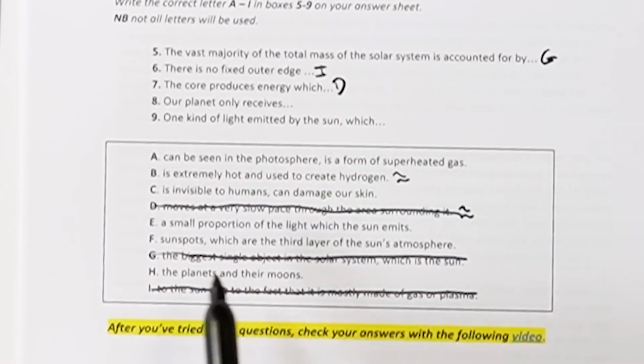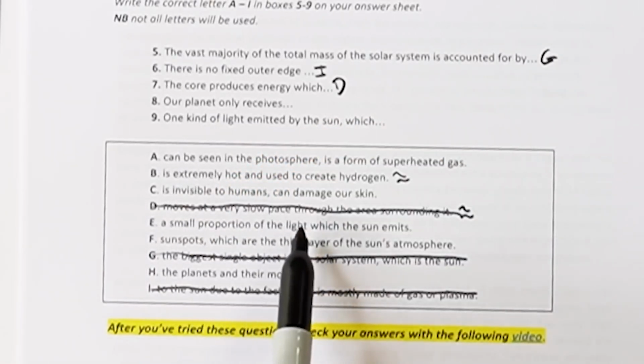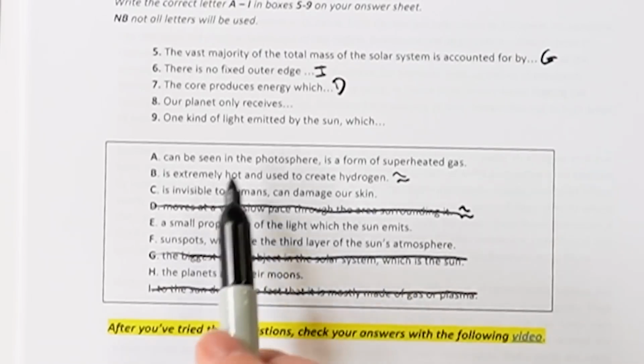Question 8, our planet only receives. So think about what the planet receives. It receives light, it receives energy, it receives radiation. So probably it will be one of these things. So it receives no sunspots, no, a small proportion of the light which the sun emits. It's the only one that makes sense, but we're going to have to go back and see if this is exactly what it says. So we're scanning for our planet and what it receives.